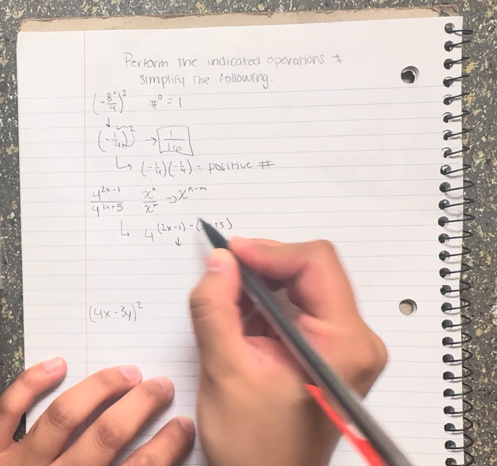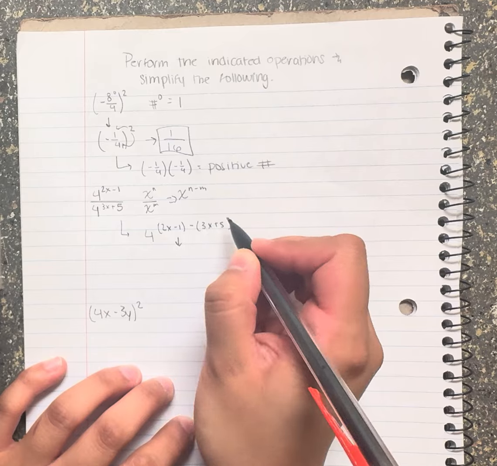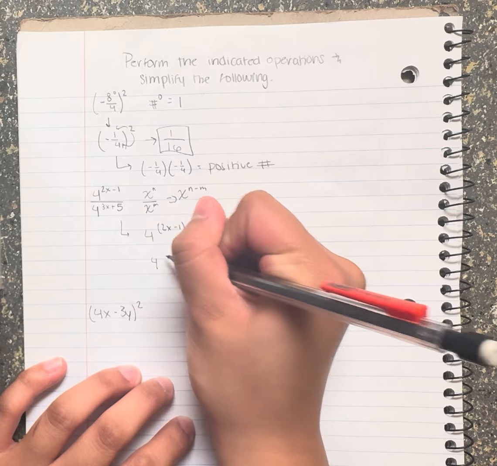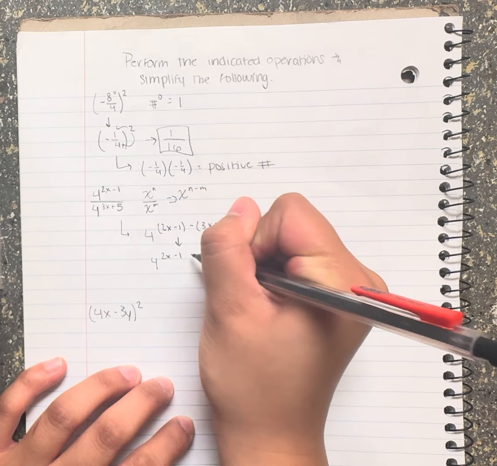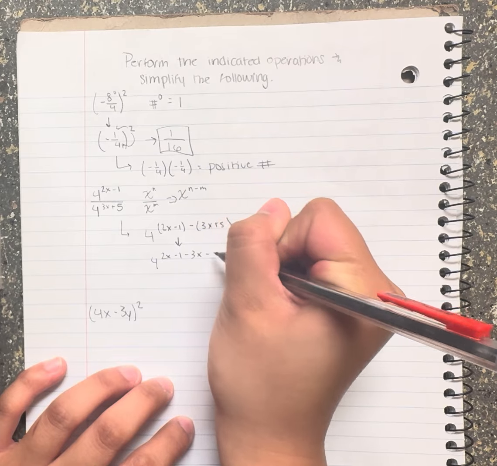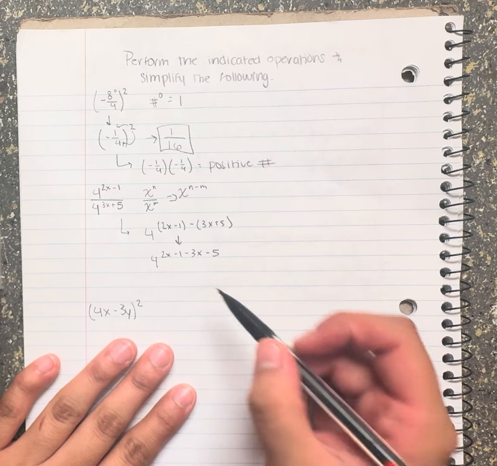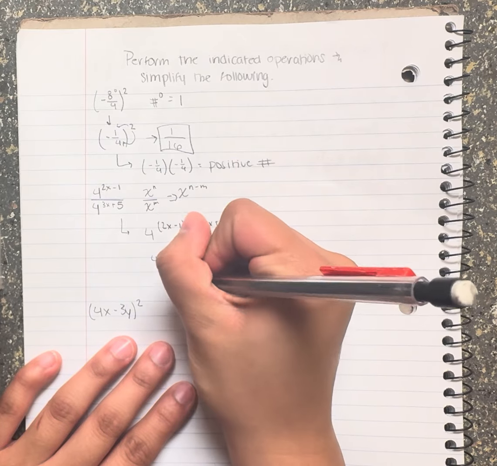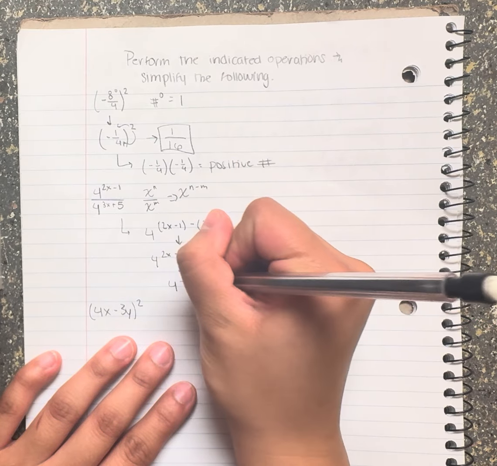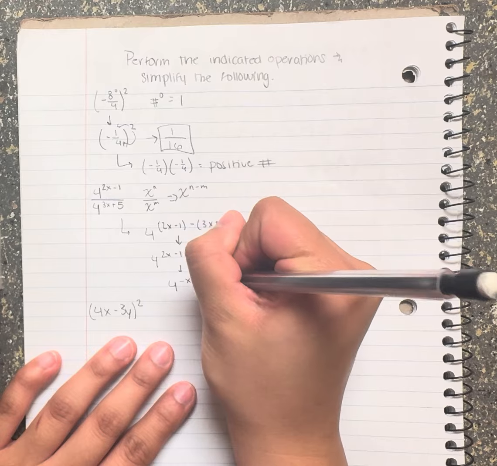And now I'm going to distribute the minus onto the second expression. So it's going to be 2x minus 1 minus 3x minus 5. And now all that's left to do is to combine like terms, which is going to be 4 to the power of negative x minus 6.